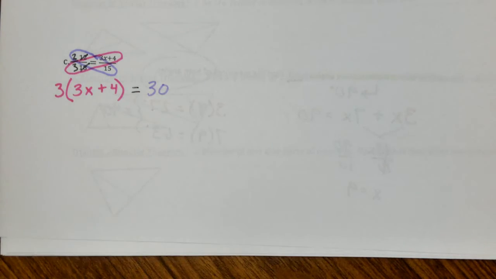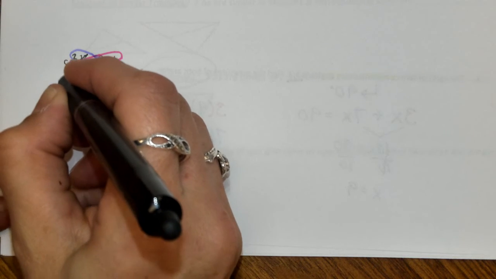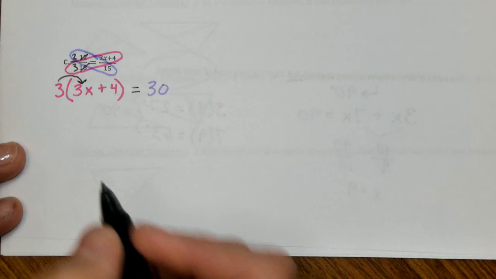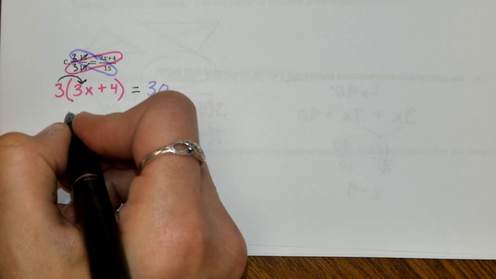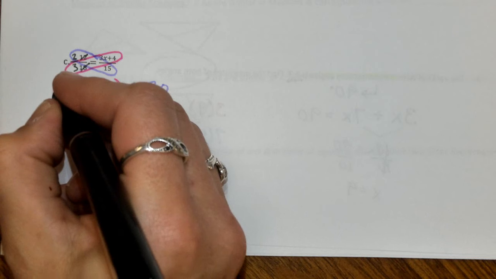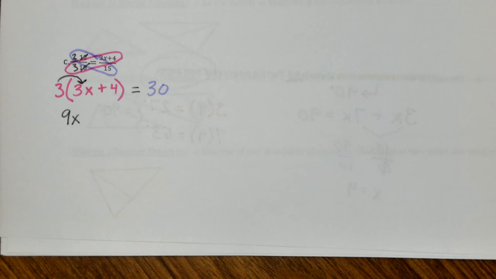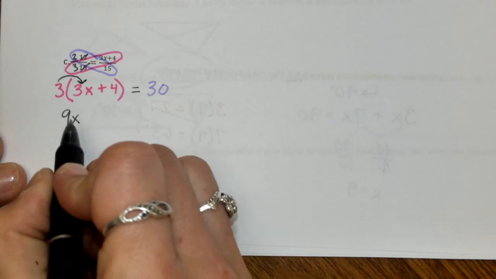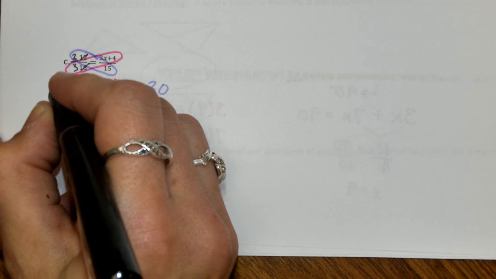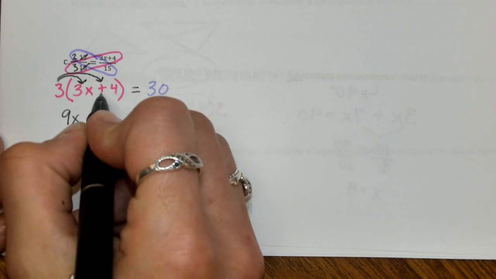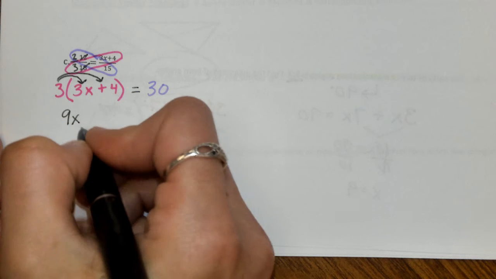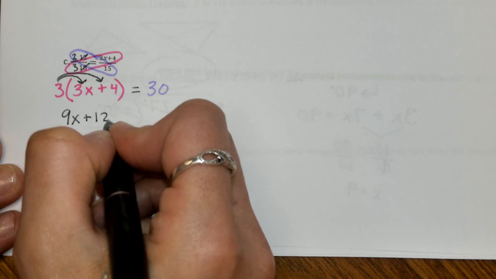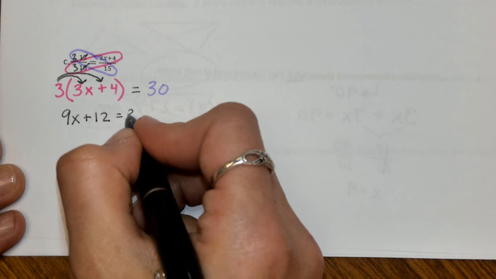gives me 30. Now the distribution, which we should have seen in the original video. This 3 needs to distribute to the 3x, parentheses meaning multiplying. So 3 times 3 gives me 9 x's. Do not forget, please draw the arrows. Even as a teacher, when I do my own work, I always draw the arrows so I don't make that mistake of forgetting about that plus 4. It is not 9x plus 4. Do not forget that 3 on the outside also has to be distributed to the plus 4. So since it's a positive times a positive, I will get plus 12. And that will all be equal to this 30 over here.